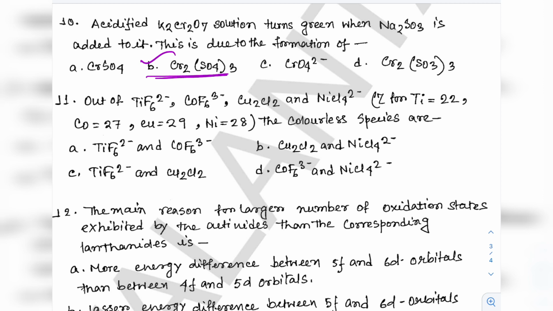Question 11. Out of TiF6 2-, CoF6 3-, Cu2Cl2 and NiCl4 2-, the colorless species are. So TiF6 2-, here titanium is in +4 oxidation state. Plus 4 titanium means the 3d0 system. So it will be colorless.